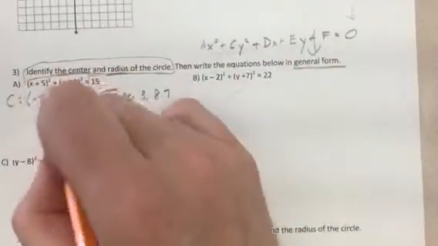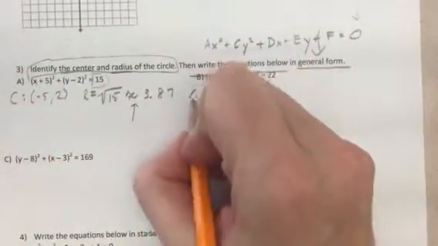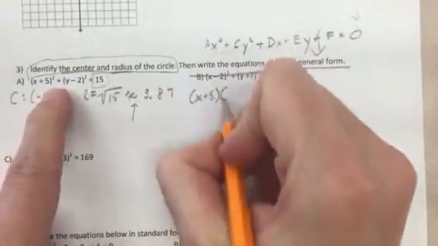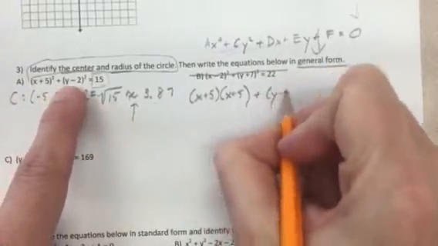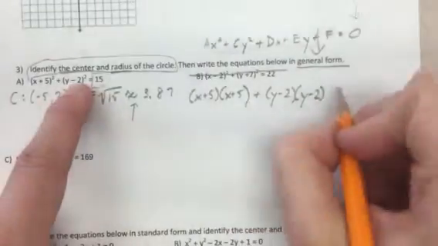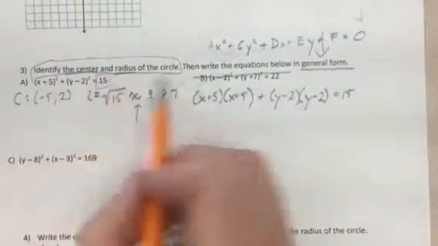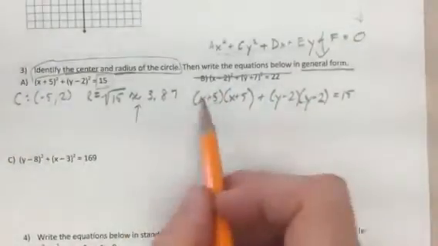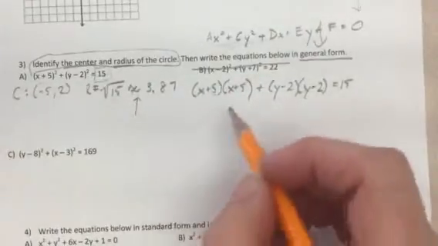So I'm going to take this and do the work here so that you can see it. So just kind of ignore b for right now. X plus 5 squared is really like x plus 5 times x plus 5. And then y minus 2 squared is like y minus 2 times y minus 2. And then they equal 15. So notice I just rewrote this equation, but I wrote out the binomials so you could see them side by side. And once you see them side by side, it's easy to realize that they need to be multiplied out.